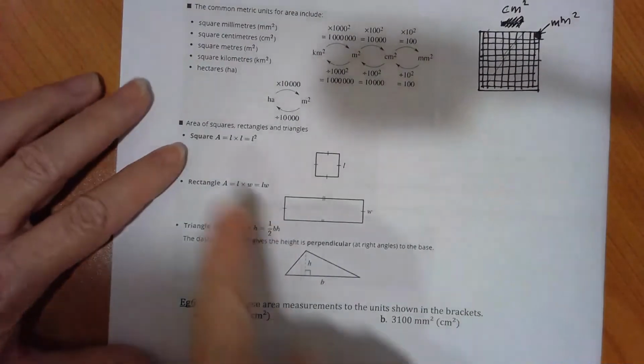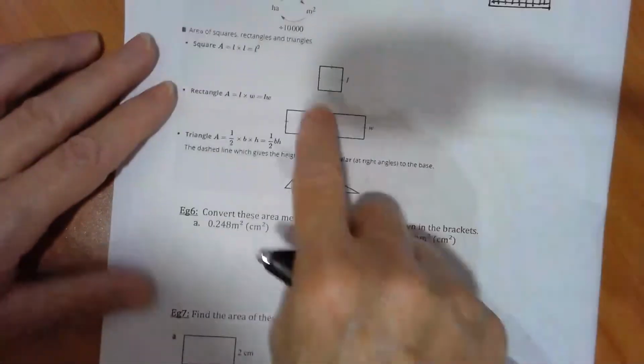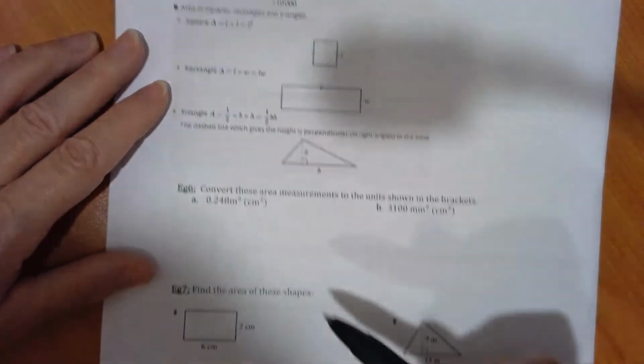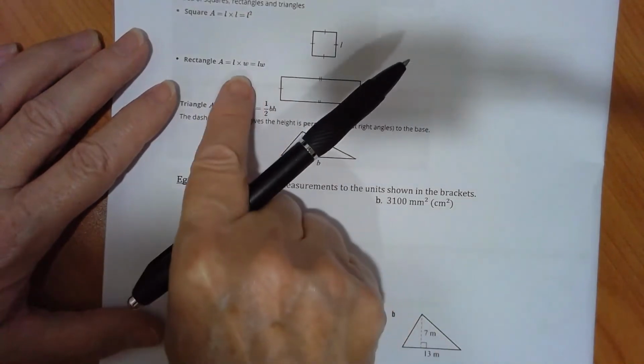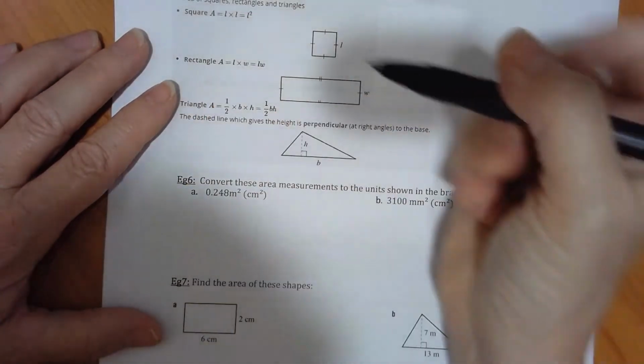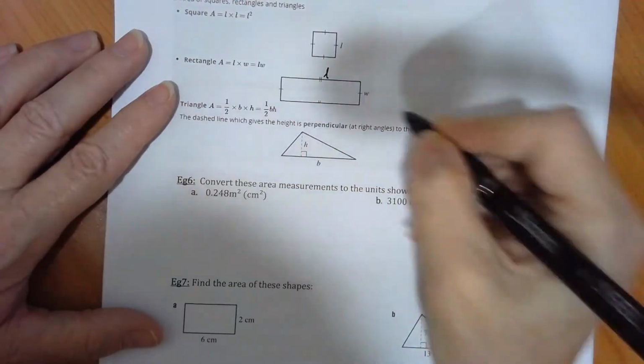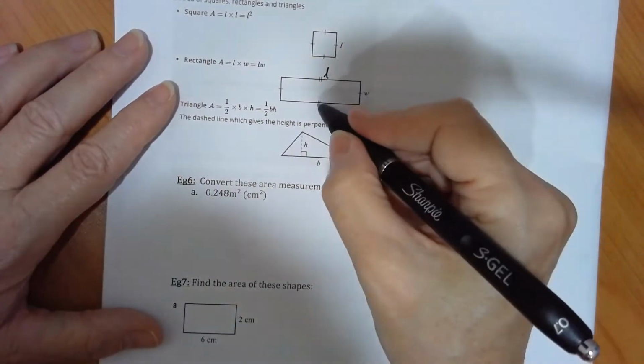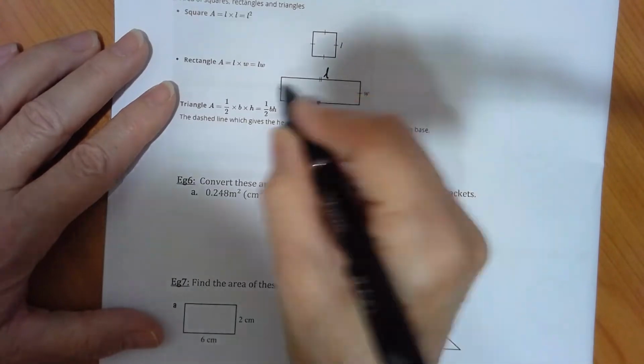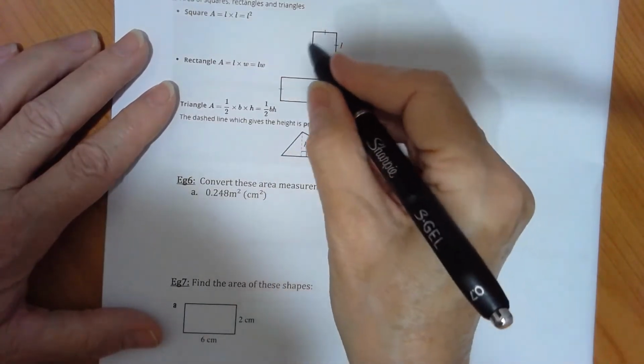Okay, so let's look at this. It says the area of a square is L times L, one side times the other. Area of a rectangle is length times width. They don't even put length here. Length times width. These ticks just mean these are the same length and those are the same length. These ticks, same, same, same, same.